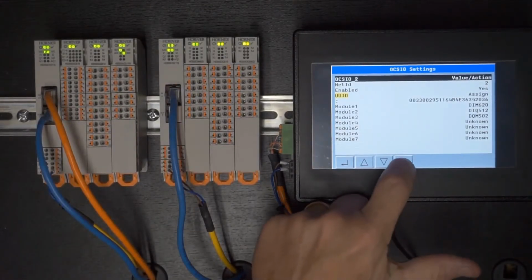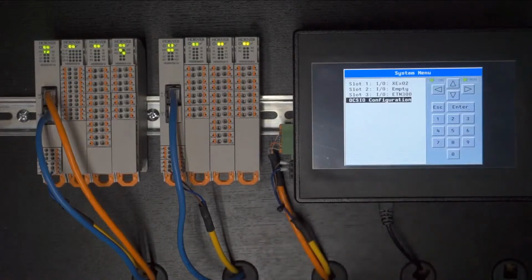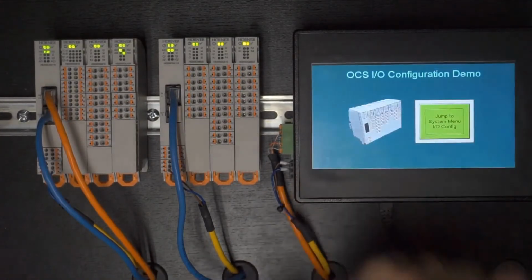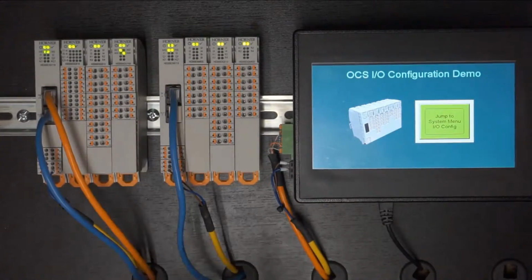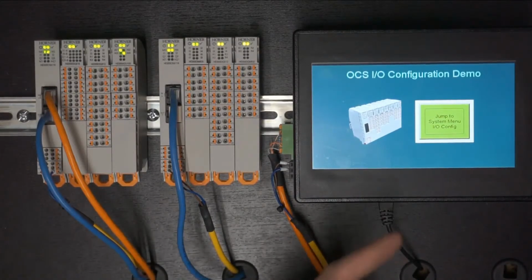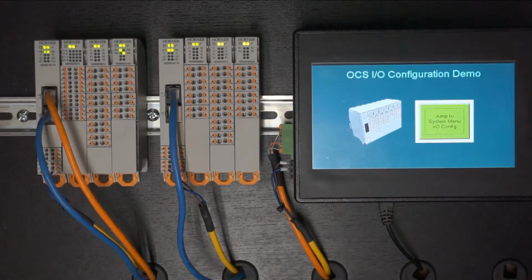So again, this is another scenario where you can swap out a CNX base without having to get the software out to get things back up and running again. In this scenario, when you have multiple bases, you do have to use the system menu that's built into the OCS to get the new base assigned and get up and running.